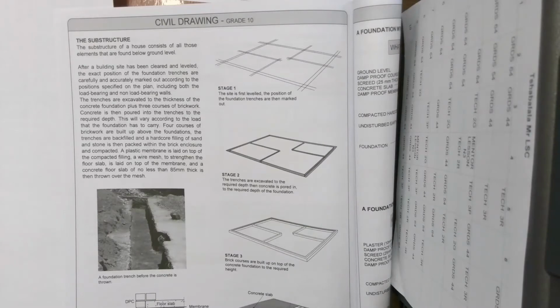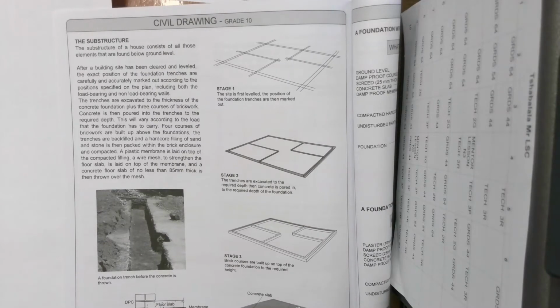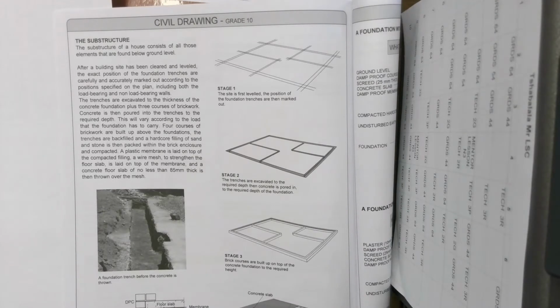All right. Now, this is what we call the substructure. What is a substructure? The substructure of a house consists of all those elements that are found below ground level. As we walk, we are walking on the ground level. When we walk around the field, around the school, we are walking on the ground level. So anything below that is known to be a substructure.